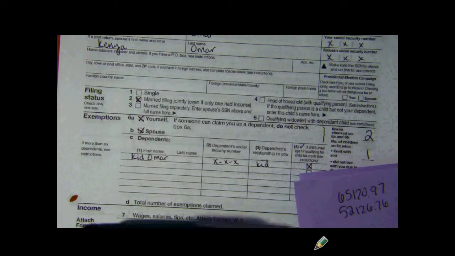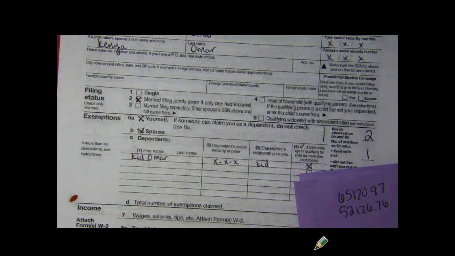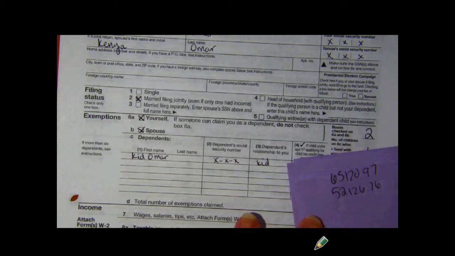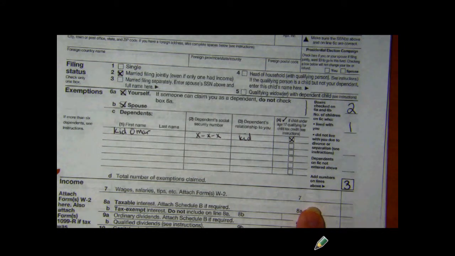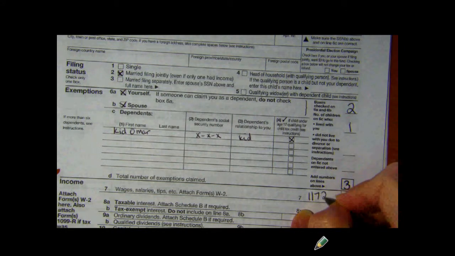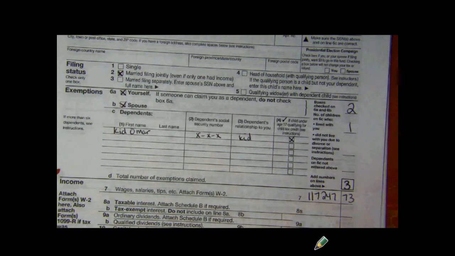It helps if you hit the right buttons on the calculator. So their total wages is $117,247.73. Okay, so those go together on line 7. That's their total wages.